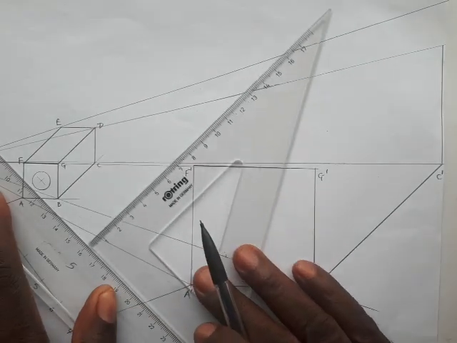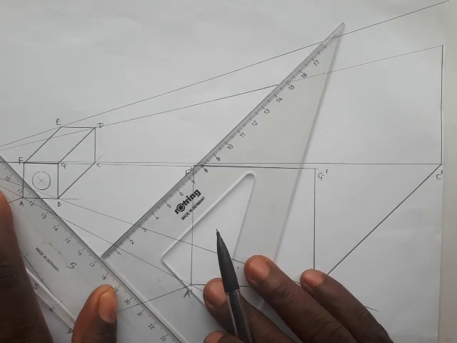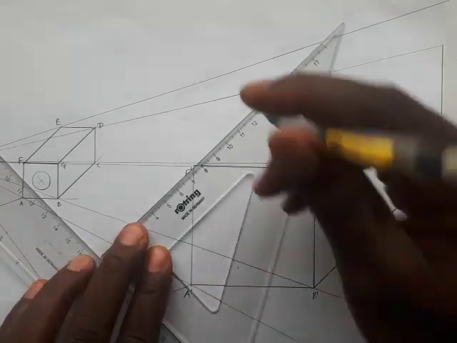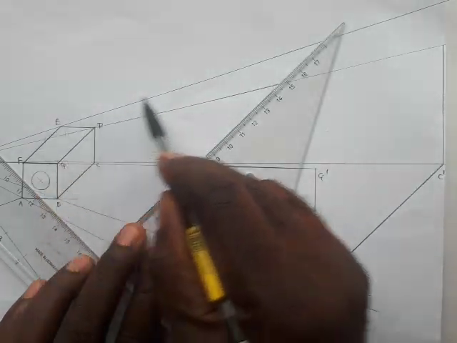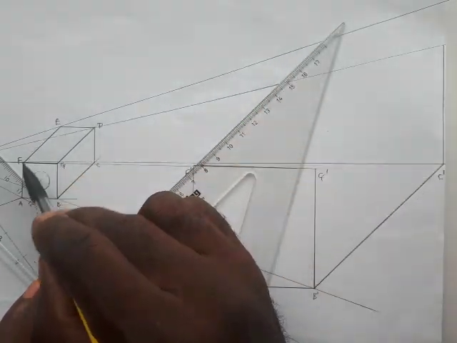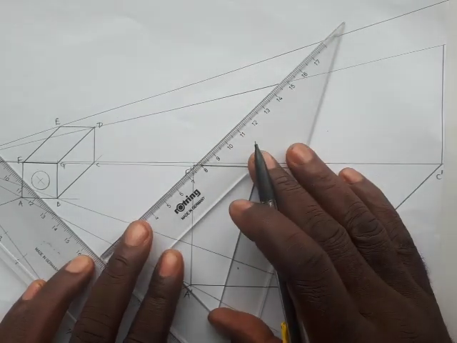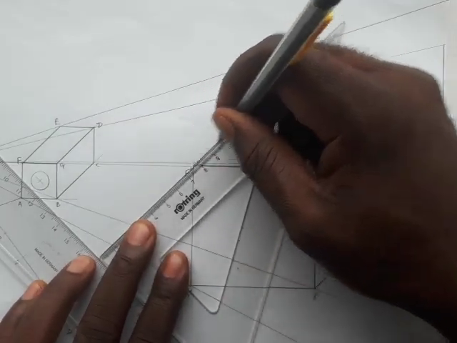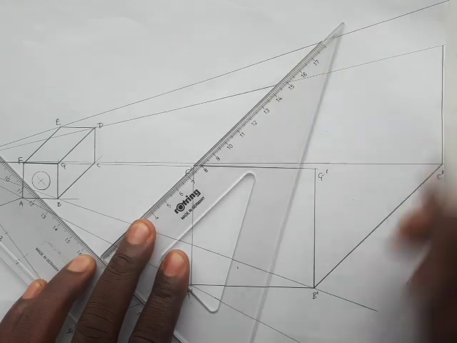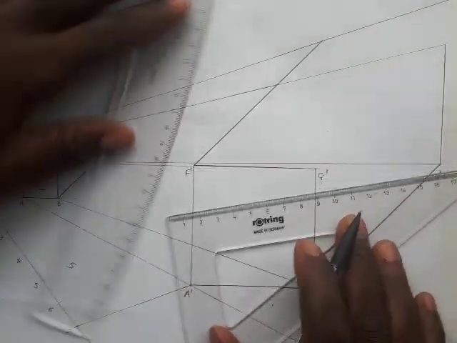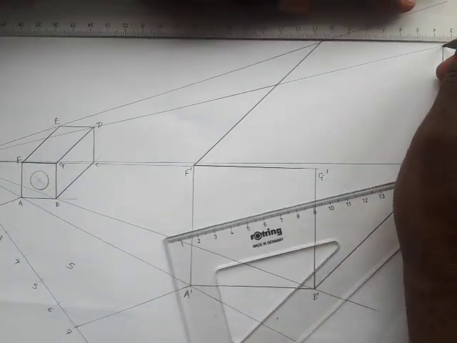And transfer to F prime. That's it there. F prime, and draw until it touches line E, not D, because you're transferring to E. So that means this line on top. That's it. Okay, so automatically these two will connect.